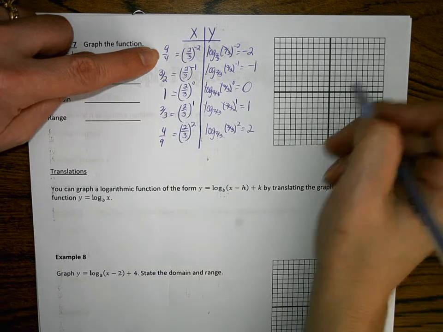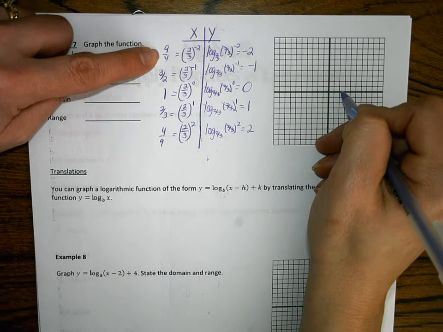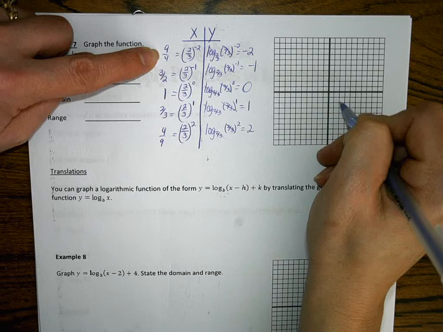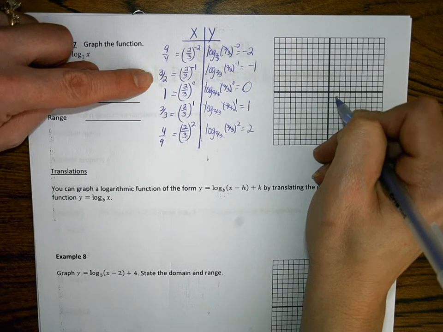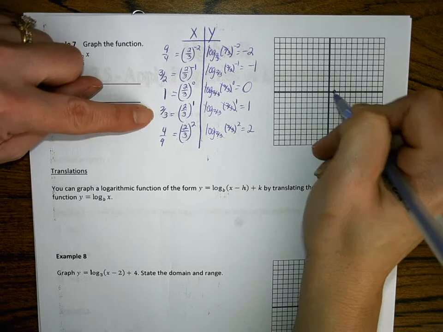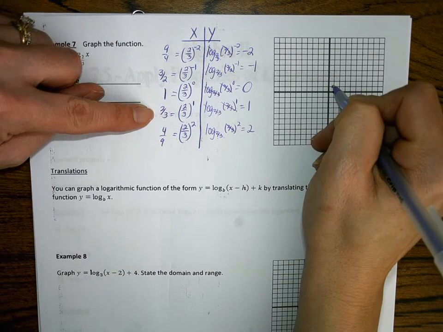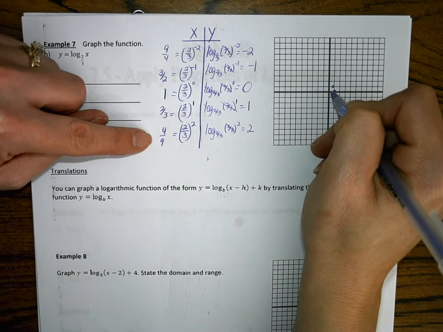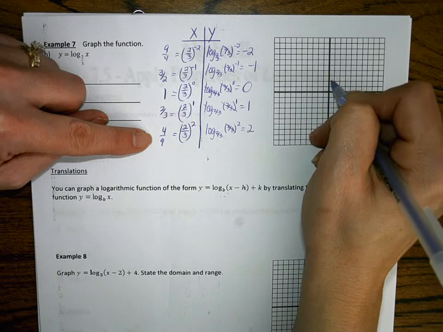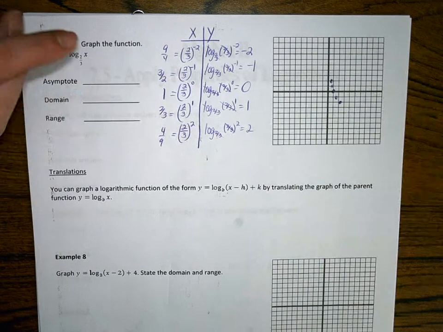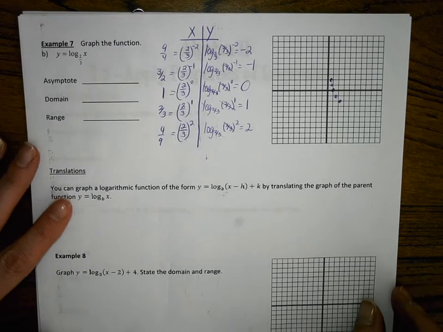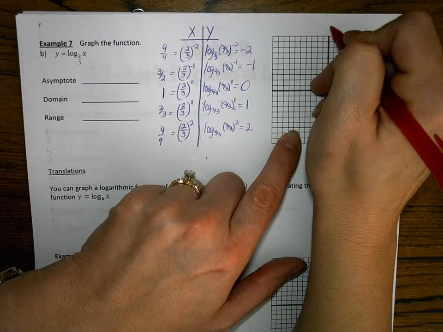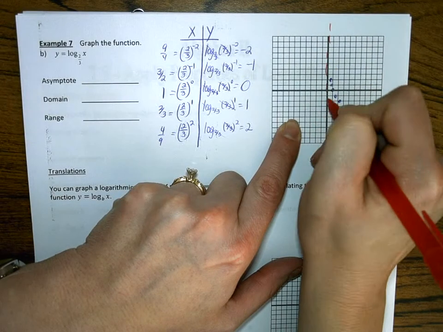So at 2 1/4, I am down at negative 2. 3/2 at 1 1/2, I'm down at negative 1. 1, I'm at 0. At 2/3, I'm up at 1. At 4 9ths, a little bit short of a half, I am up at 2. All right, what else do I need to add to this graph, Alex V? Where is my asymptote for the parent function of a log graph? All right, x equal to 0, I'm going to make it on that y-axis.